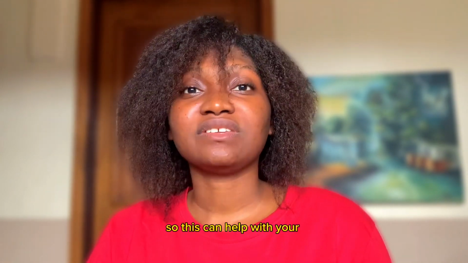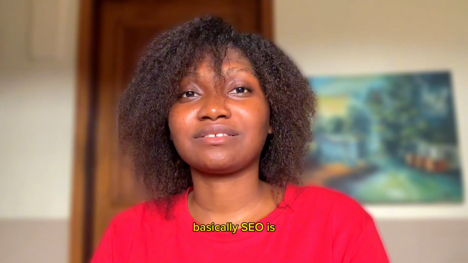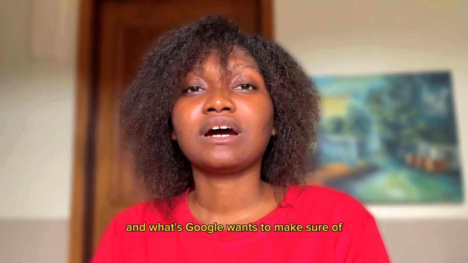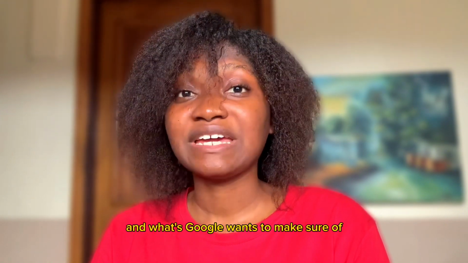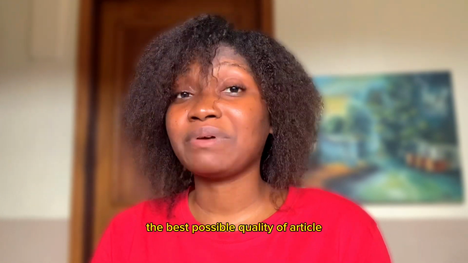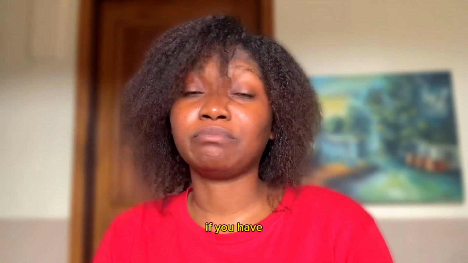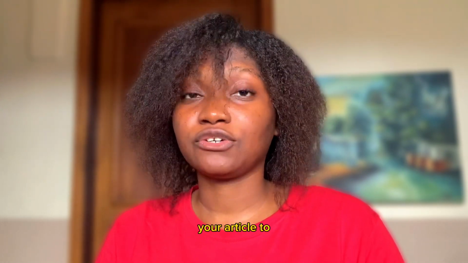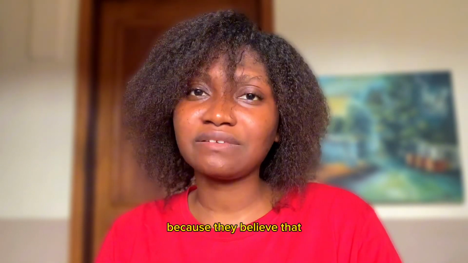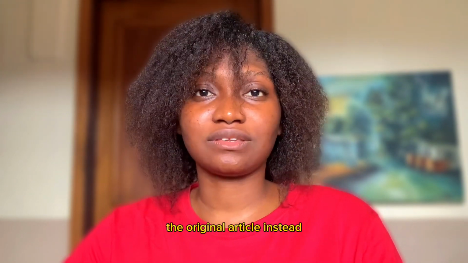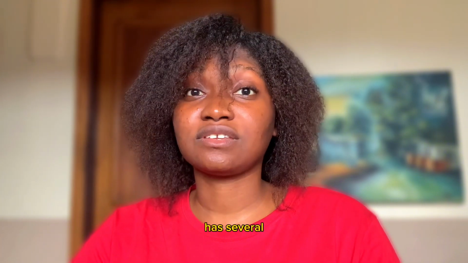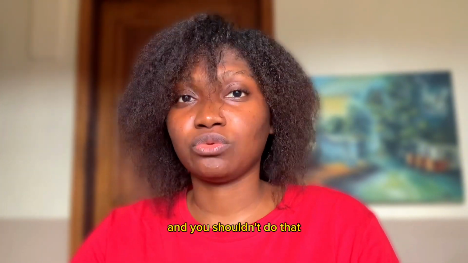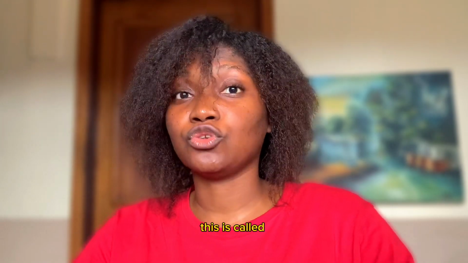This can help with your SEO score, because basically SEO is optimizing content for search engines, and what Google wants to make sure of is that they are giving the reader the best possible quality of article. So if you have plagiarized, your article is second class, it's no longer original, so it's not high quality. They are not going to give your article to a reader, because they'll give the original article instead. So plagiarism has several disadvantages and you shouldn't do that. The tool I'm going to suggest for this is called Duplichecker.